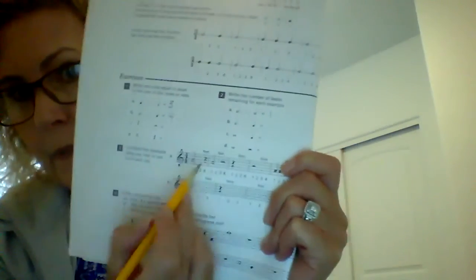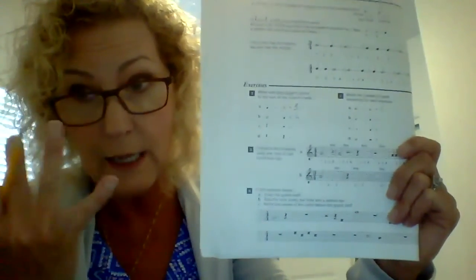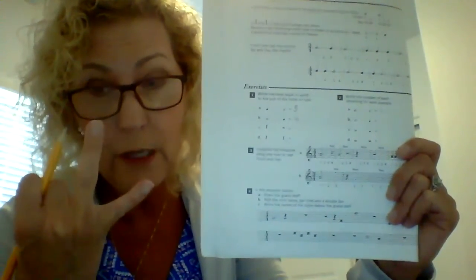How about the next one? It's showing us a half note. It gets 2, and so I'm going to add, it says to do a rest, and it has to be a rest that gets 2 beats. Did you put down a half rest, a rest that gets 2 beats, just like your half note? They are equal to each other, okay?